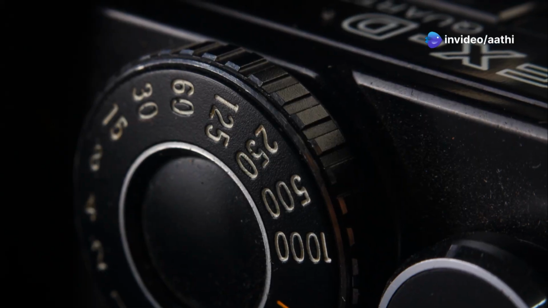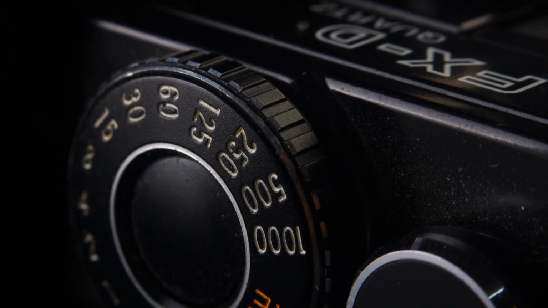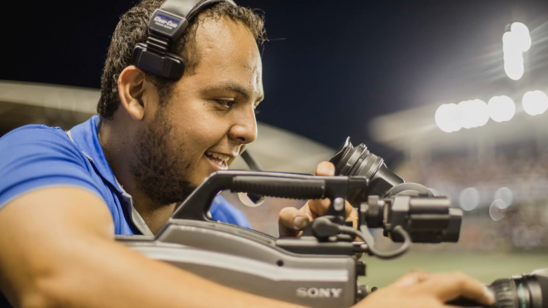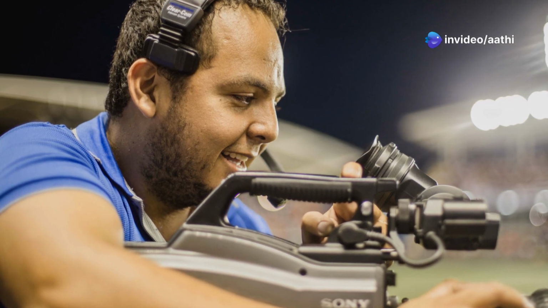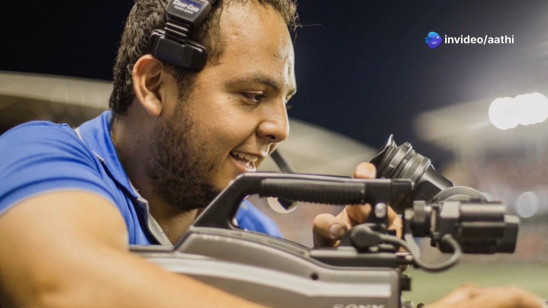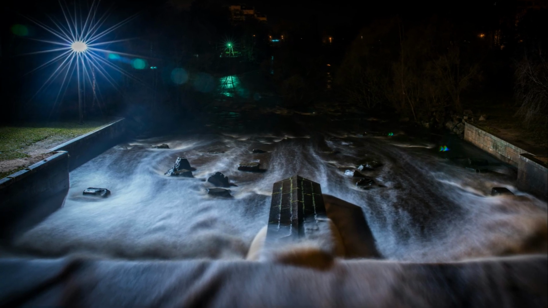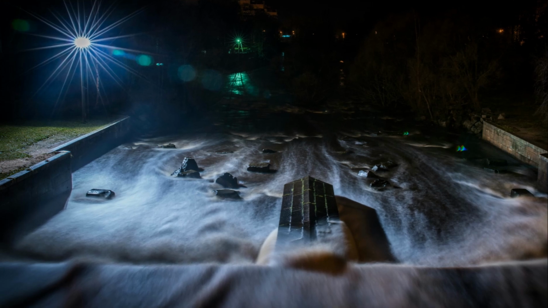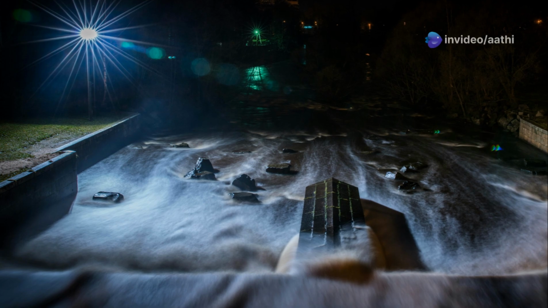Shutter speed determines how long your camera's sensor is exposed to light. It's crucial for capturing motion. Use a fast shutter speed like 1/250th of a second or faster to freeze action. Perfect for sports or wildlife photography. A slow shutter speed, like 1/30th of a second or slower, can create beautiful motion blur, ideal for moving water or light trails. This adds a creative touch to your photos.